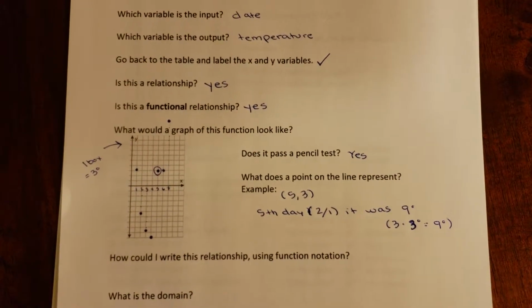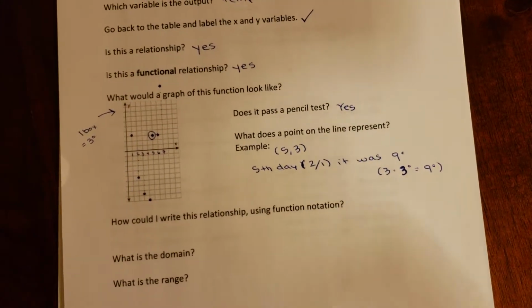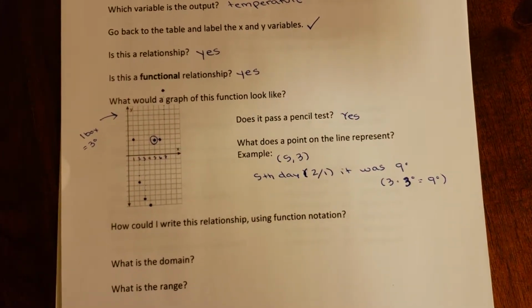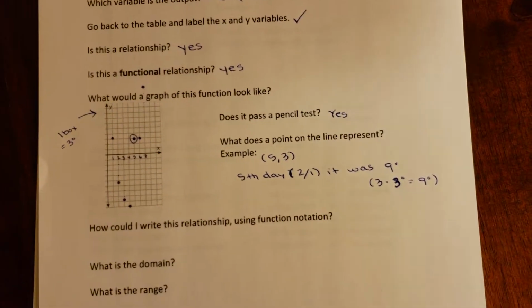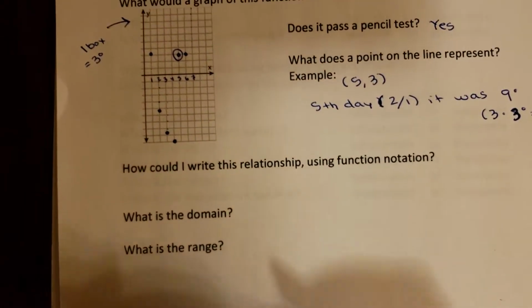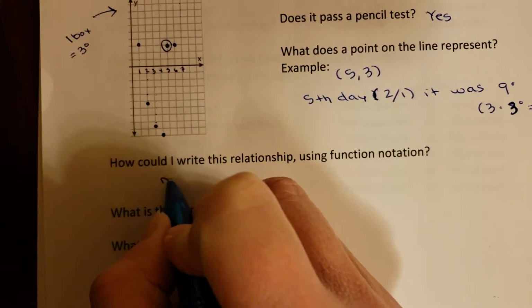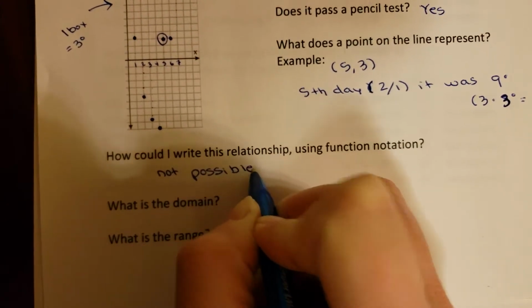Cool. Can I write this using function notation? No, right? This is not mathematically generated. This is Mother Nature, and she doesn't go by math, as far as I know, so not possible. And sometimes that happens.